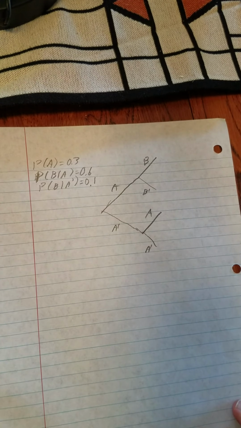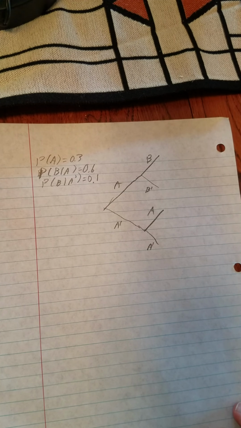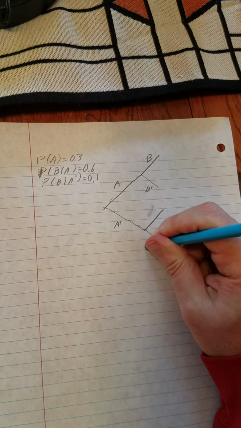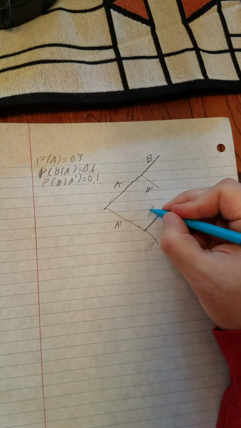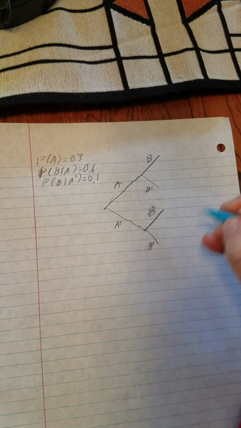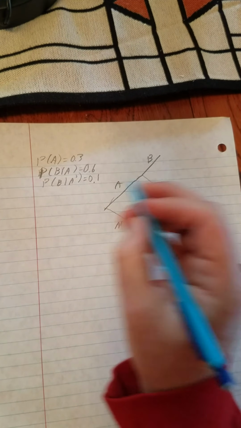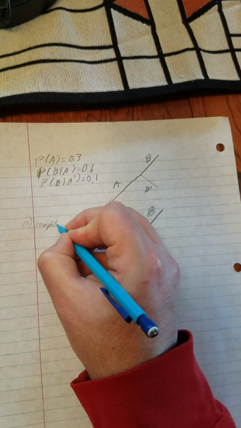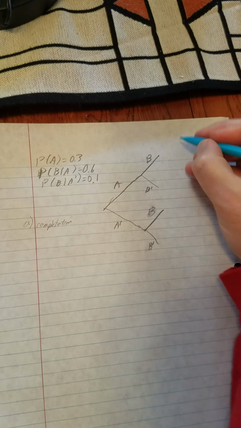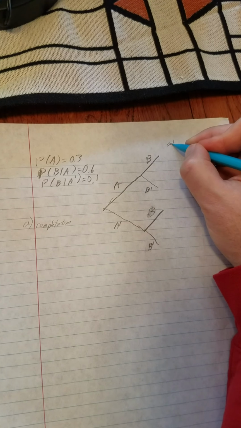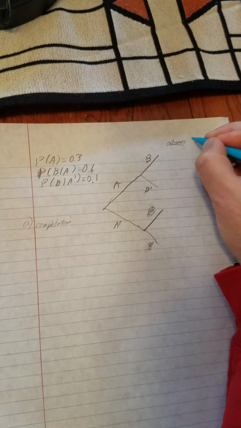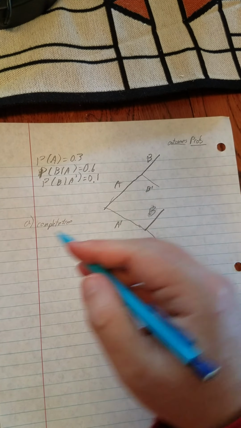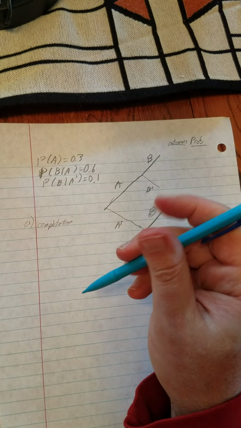That's the problem. Letter A, complete the tree. And they'll also say, here's outcomes and probability. All right, so we got to complete the tree.